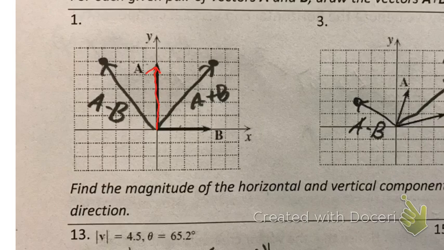So that's going to look something like this. So I just moved this and added it right on the end of that tail. And where those point to is the point of your new vector. So basically it just tells you where your point is, and then you draw the vector to that point. So this is A. I should probably make this a little bigger. Plus B.